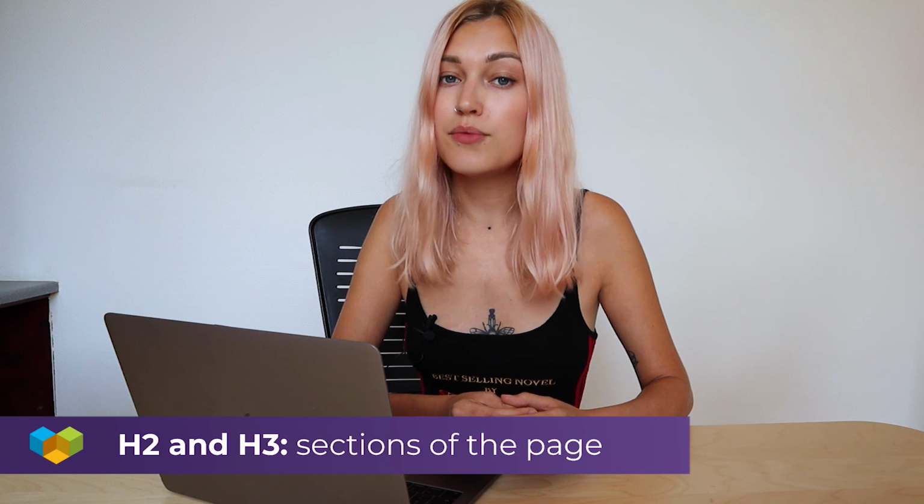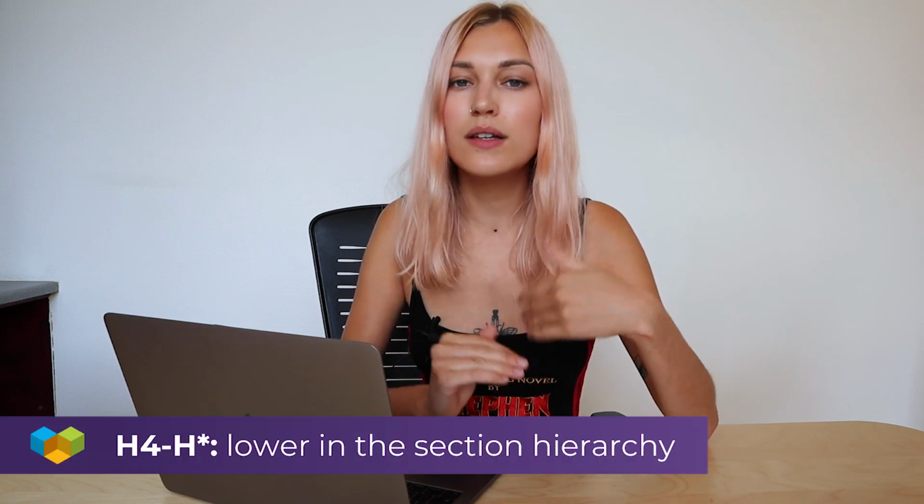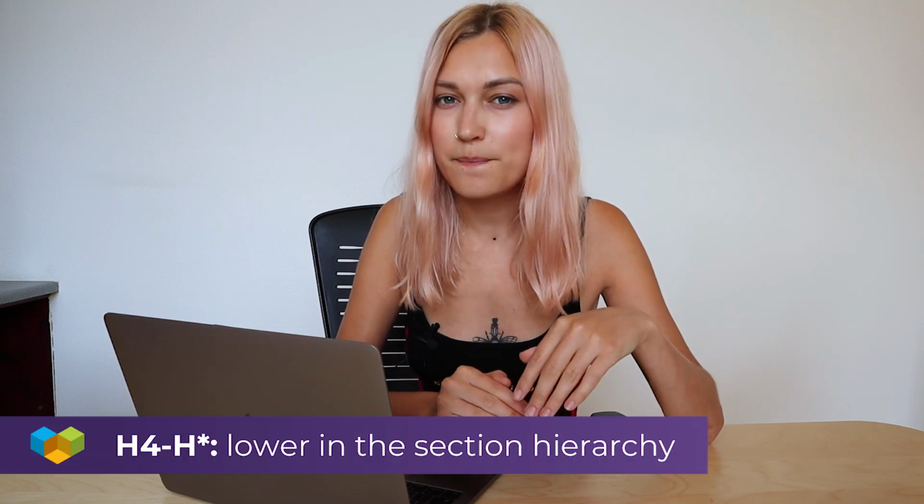Heading 2 and 3 will usually be used for page sections, so to indicate different topics. So that is where bigger and bolder text will be used. Heading 4 and up will be lower in the section hierarchy. And let's not forget paragraph. That has to be something that is really easy to read.